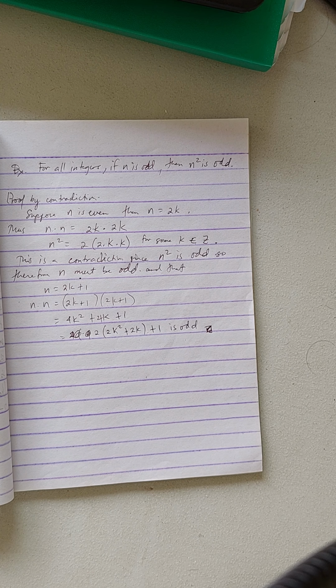So using proof by contradiction, we negate the P, no? So n is odd. So suppose n is even, then n is equal to 2k. Thus if we square n, or n squared, that is 2k times 2k for some k element of Z.